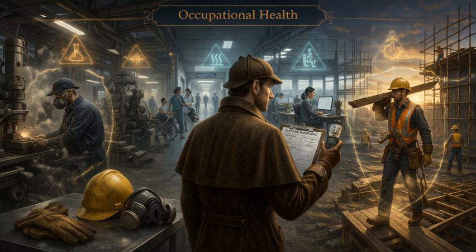And why is this clinically superior for the individual worker? Because biological monitoring captures the true total body burden. Environmental air monitoring makes a massive assumption. It assumes the only way the chemical enters the body is through the lungs. Biological monitoring captures all routes of entry.